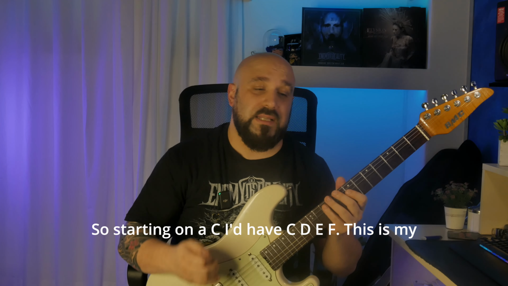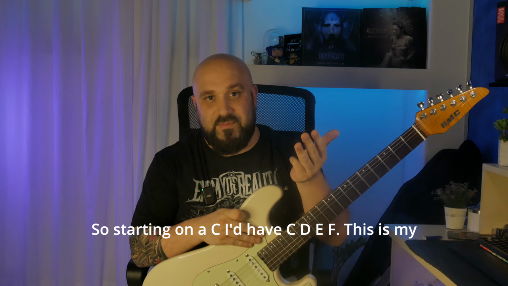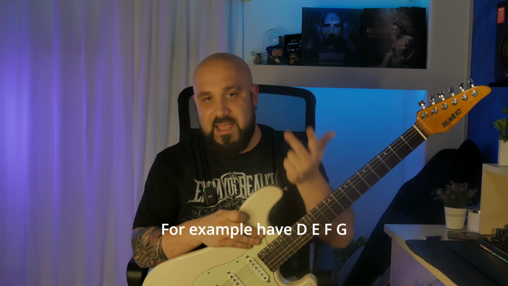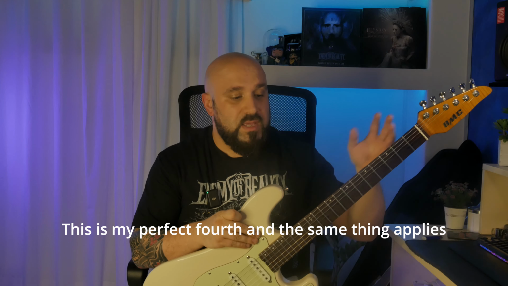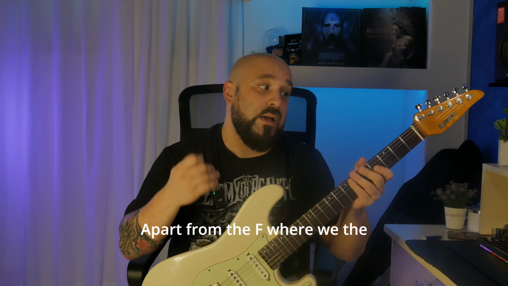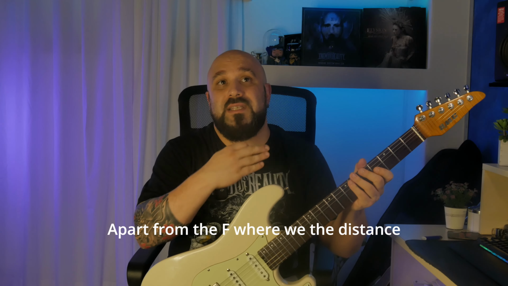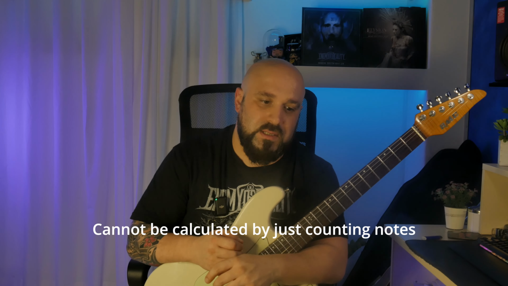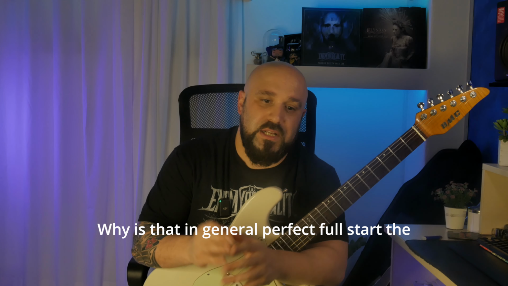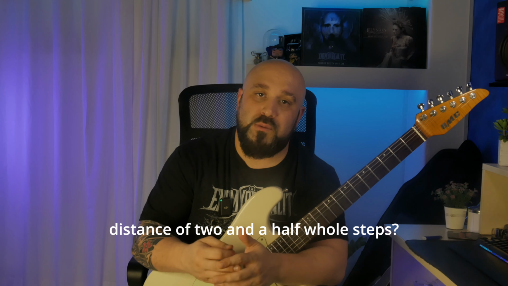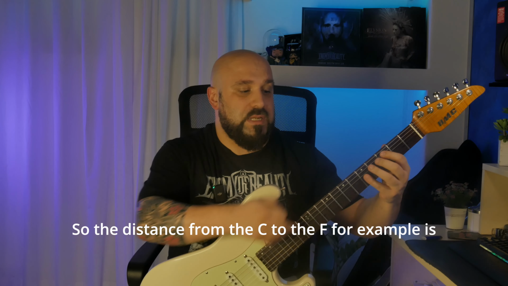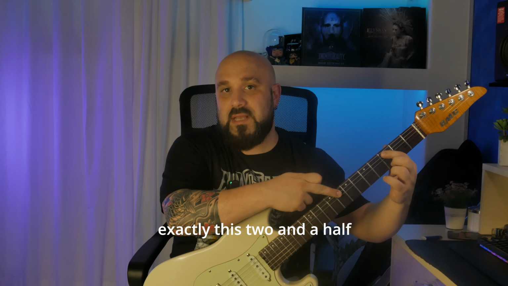So starting on a C, I'd have C, D, E, F. This is my perfect fourth. Starting on the D, for example, I'd have D, E, F, G. This is my perfect fourth. And the same thing applies to every other natural note, apart from the F, where the distance that we're looking for cannot be calculated by just counting notes. Why is that? In general, perfect fourths are the distance of 2.5 whole steps. So the distance from the C to the F, for example, is exactly this, 2.5.